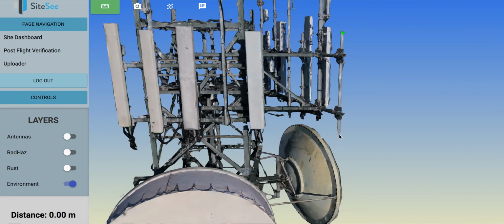Within the 3D viewer as well, the users are able to perform online, accurate, centimeter level accuracy measurement, which is important for the design phase prior to installation, and this has been used by clients here in Australia.